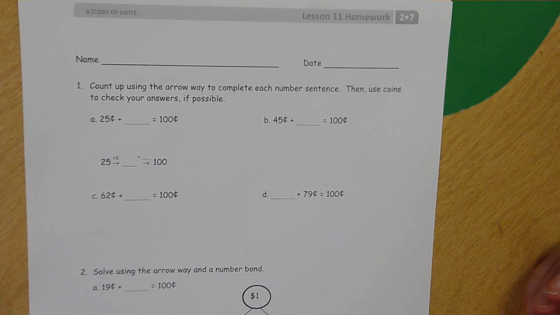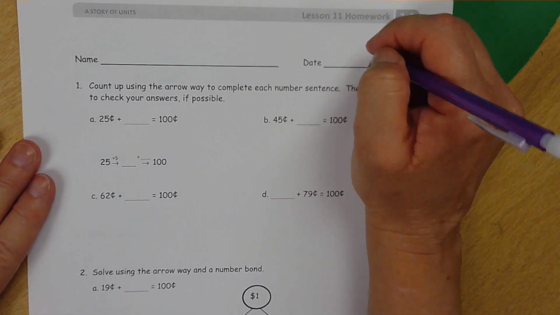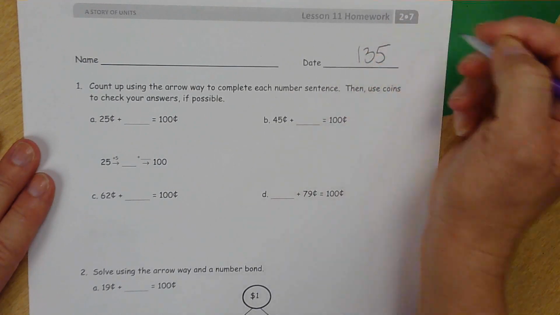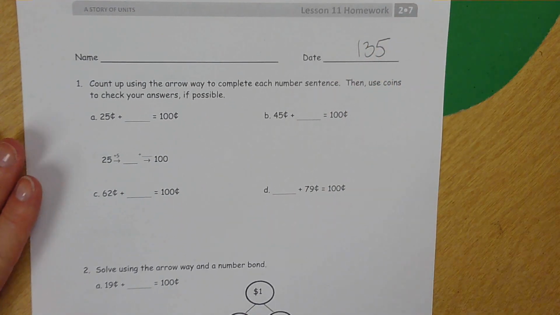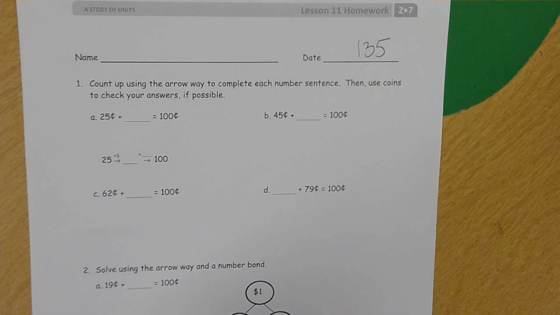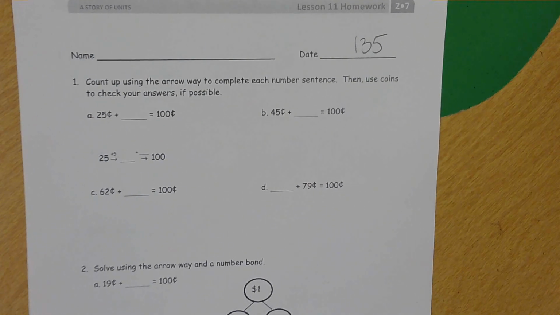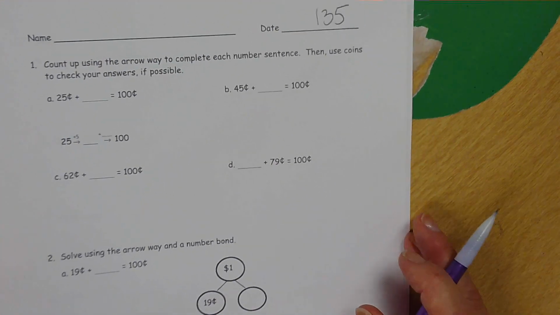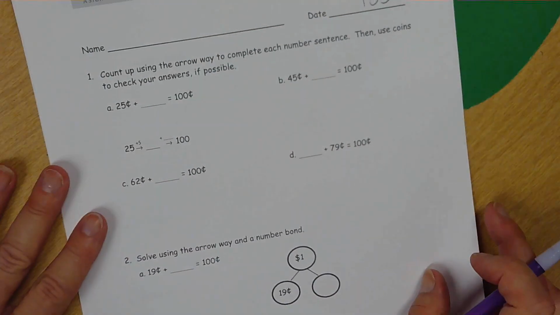Everybody. Lesson 11 homework. We're on page 135 of your 6th seed book for Module 7. We're doing exactly what we did in class. We're going to be using the arrow way to count up to $1 or 100 cents, or to count backwards from 100 to a certain amount when we're giving change.